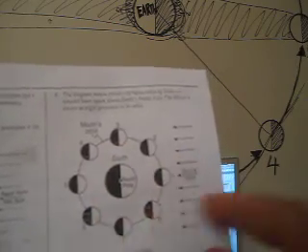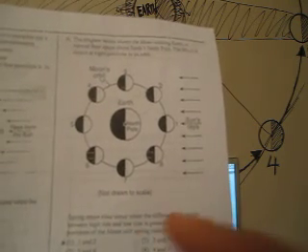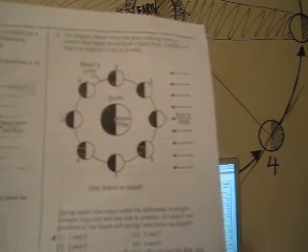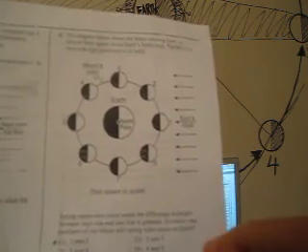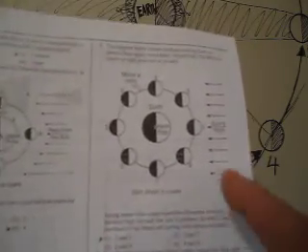Number 6, the diagram shows the moon orbiting Earth. The moon is shown at 8 positions around its orbit. Spring ocean tides occur when the difference in height between high tide and low tide is greatest. Which 2 positions of moon will give you spring tides? The answer is position 1 and 5. Okay, and that was from last night's video. If you looked at it, you can review that.